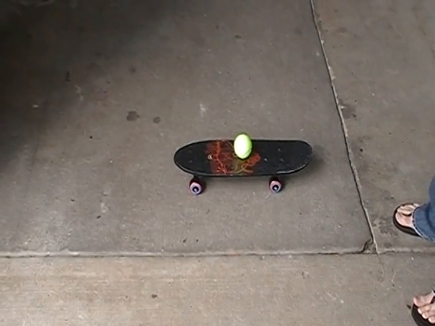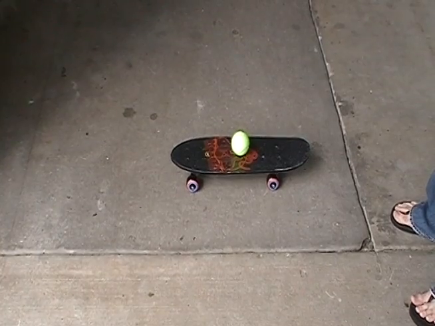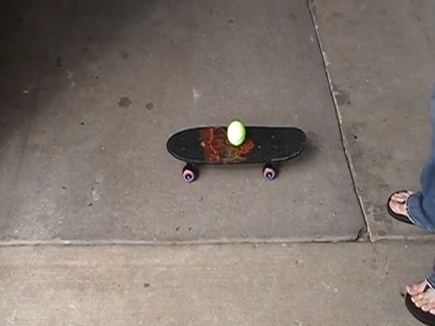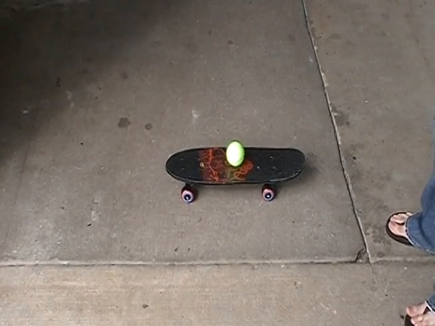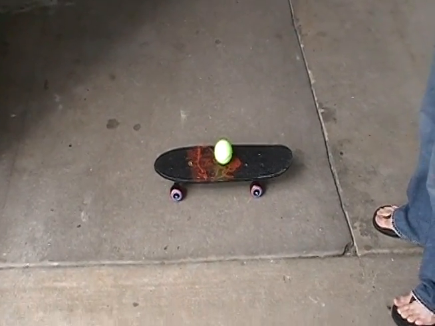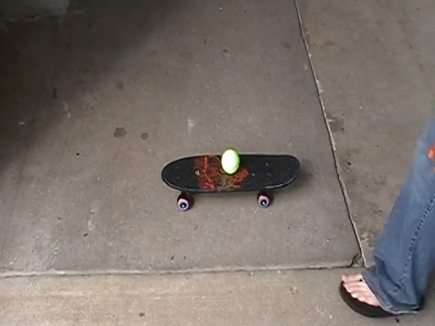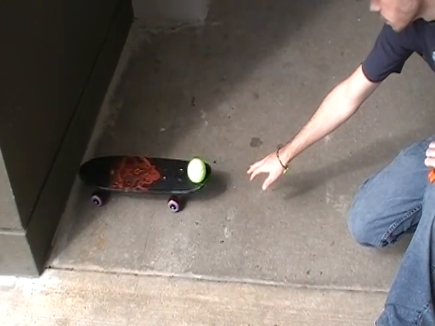To set up our demonstration, we have merely acquired a simple skateboard, which will be our stipulating force of motion, and a common tennis ball, which will be our reactant that will provide our observations of Newton's first law of motion, inertia. We will be rolling the skateboard along this predetermined distance, at the end of which lies a wall.